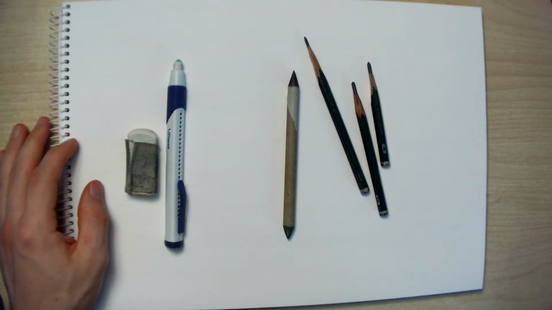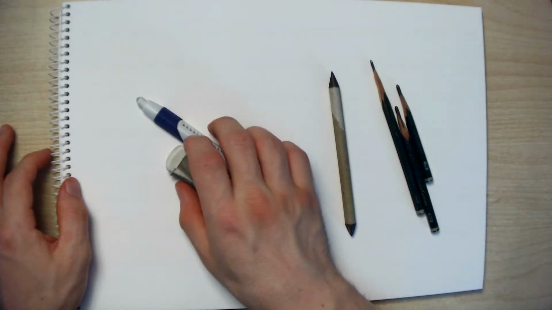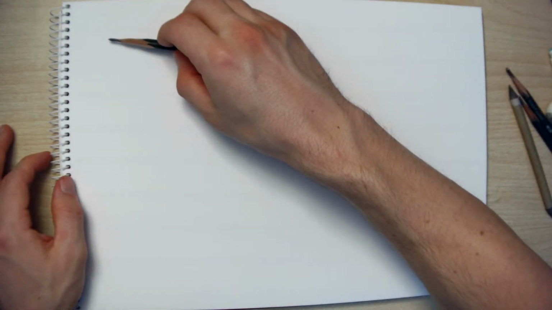I'll draw a little scene for you using a variety of pencils, a smudging tool and an eraser. So without further ado, let's dive right into this, shall we?